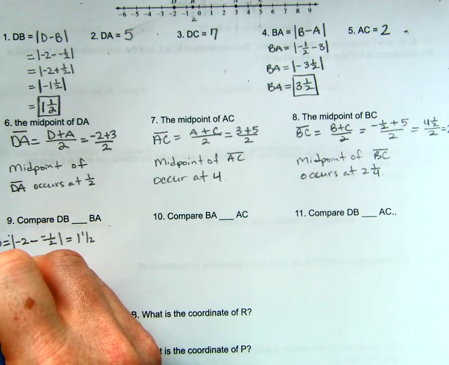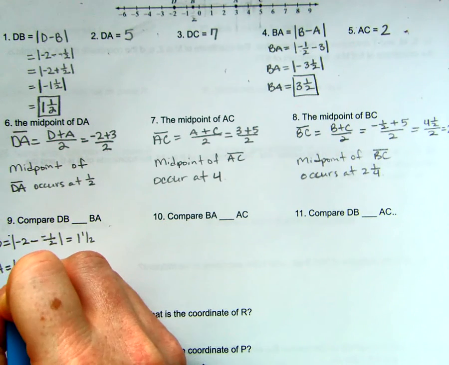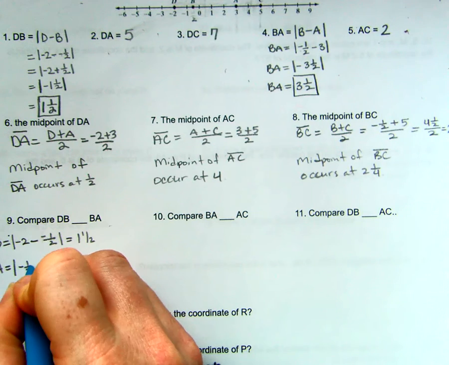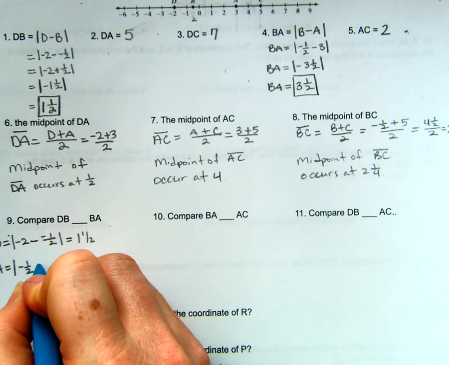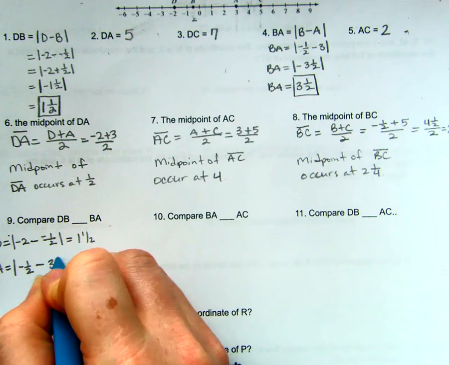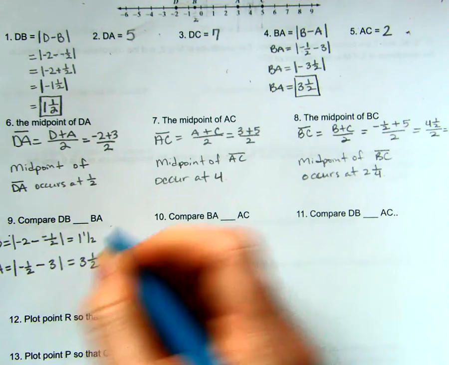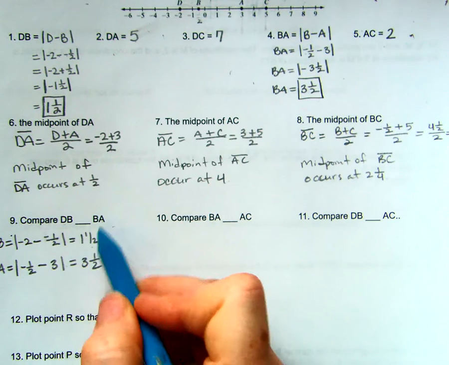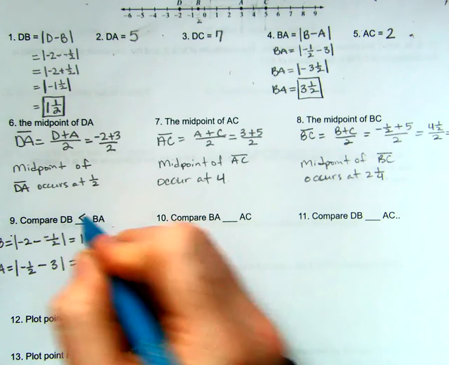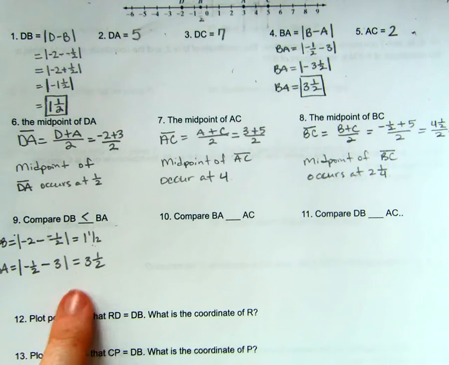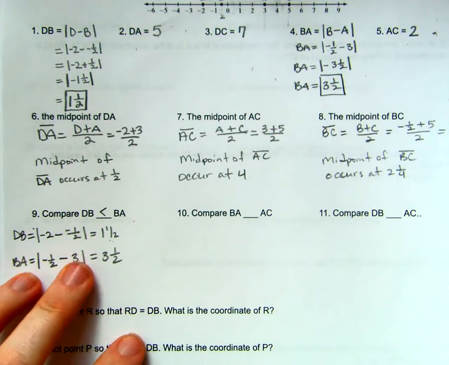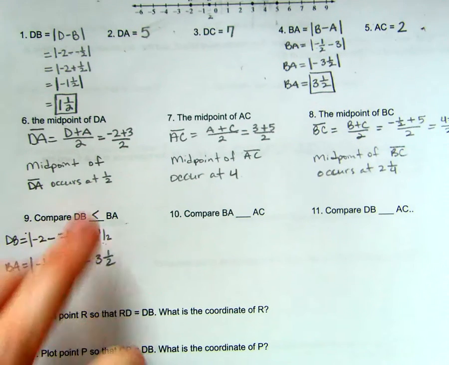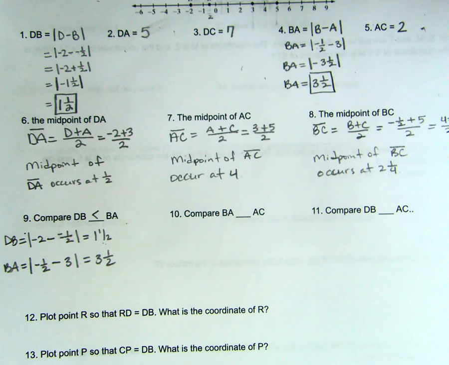And then I need to find the length of BA, and the length of BA is the coordinate B, which is -1/2, minus coordinate A, which is 3, which actually gives me 3.5. Again, we already did this math up here, so I'm going to go quickly through this. And so DB is 1.5, BA is 3.5, so of course DB is smaller or less than BA. So this is the work that I want to see. I want to see you physically finding the length, comparing them, and then giving me a statement based on that comparison. If you want to pause now, you can do that in work 10 and 11.